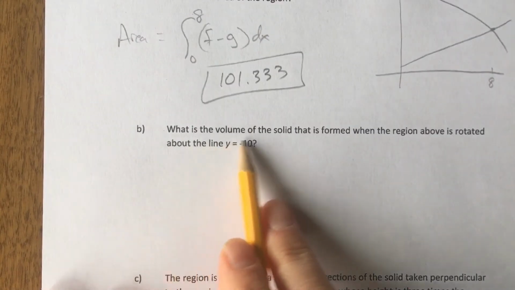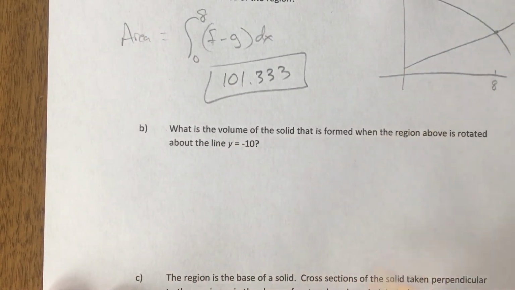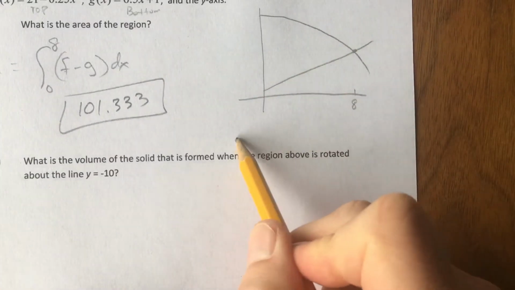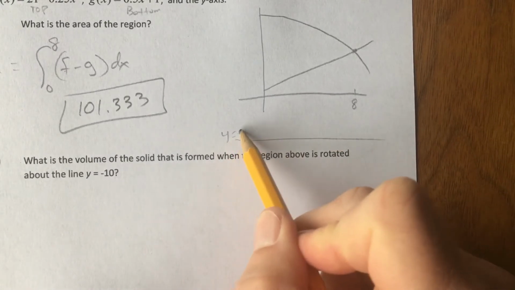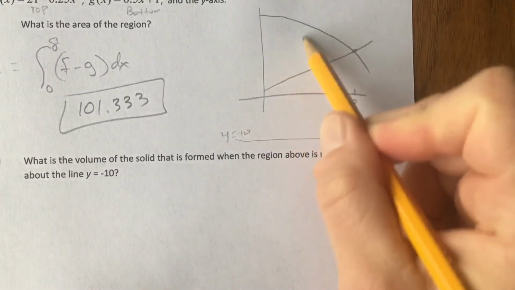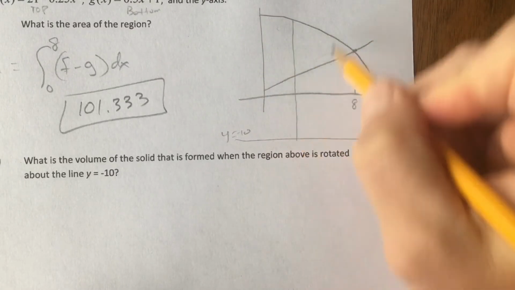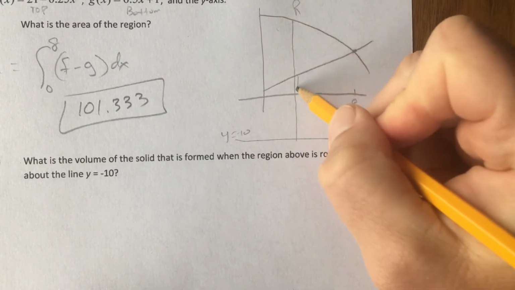Now it says, what's the volume if we spin this region around the line y equal -10? So we're going to take this region, but now we're going to take this line y equal -10, and we're going to spin this region around it. So we again have to think about big radius and little radius.